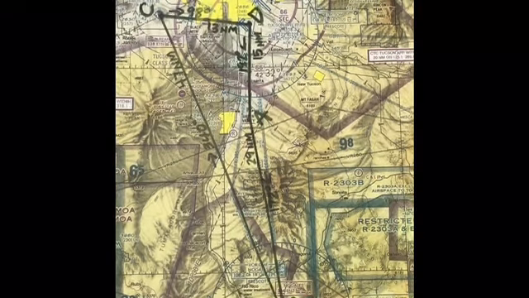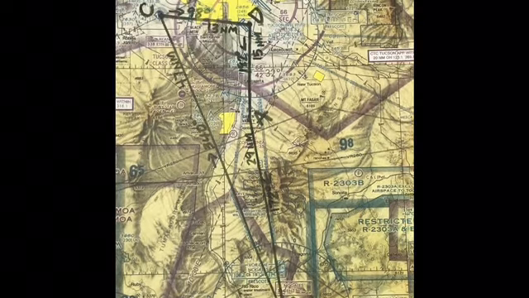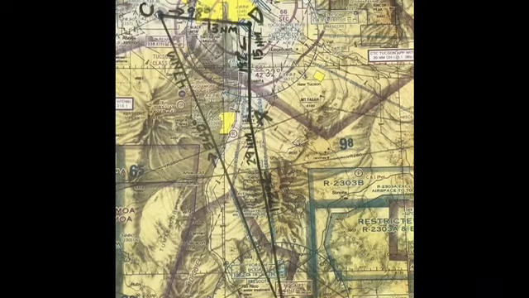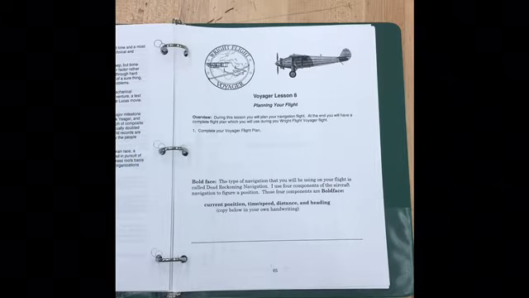If you did not get anywhere near those numbers, please stop the video, ask the teacher for help, ask a neighbor for help, somebody who did get close to my numbers. Somewhere in this area is okay. You should now have all the information you need to start completing your flight plan.